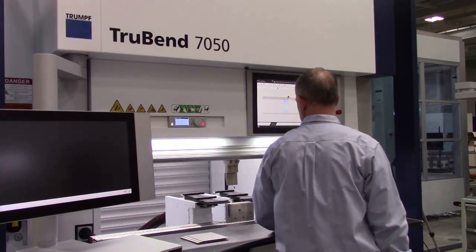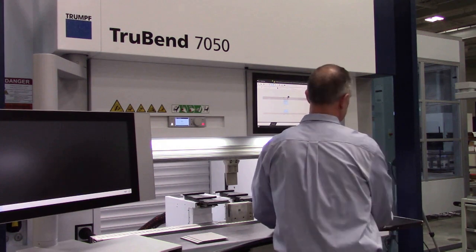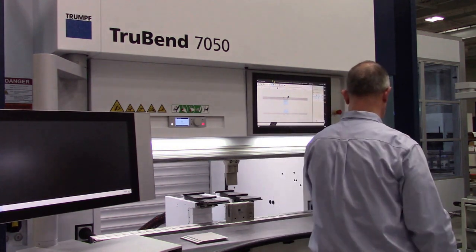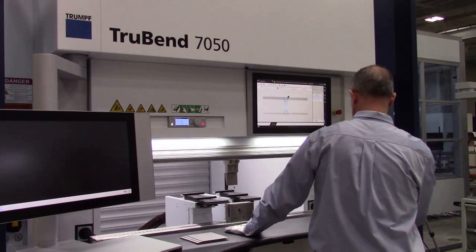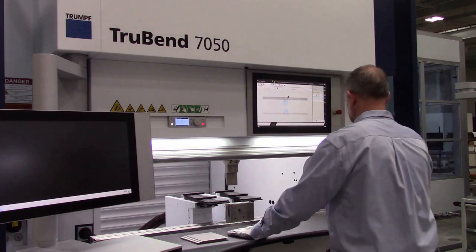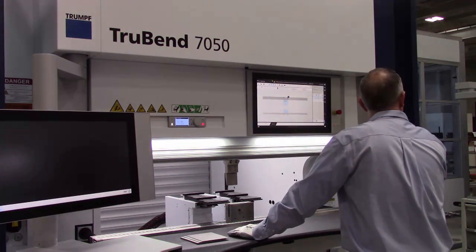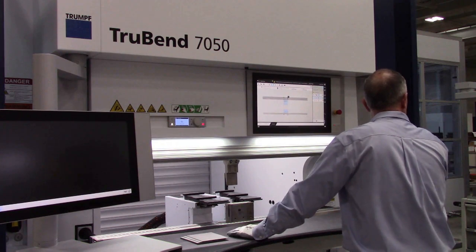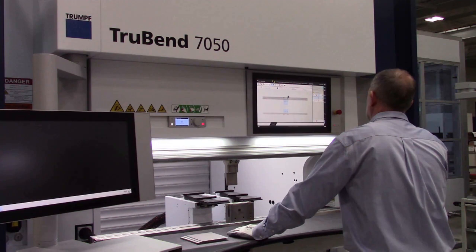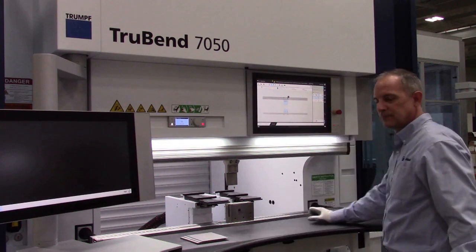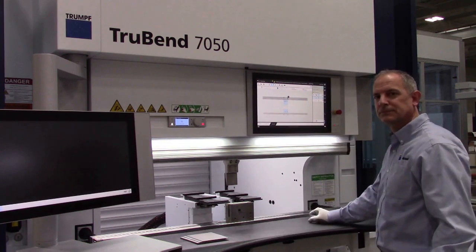Excellent. Thank you very much, Anurag, for showing us. And yeah, now that we know how we can optimize the programming and also the tool setup, let's take a look at the actual setup at the machine. So therefore, I would like to introduce you to Michael. He's one of my applications engineers and TruBend experts on the team.